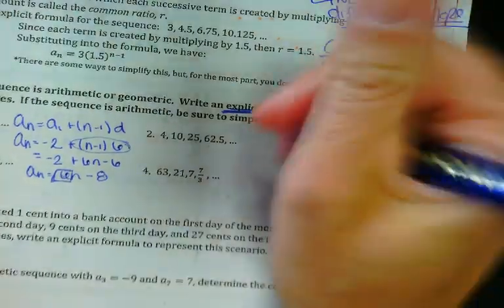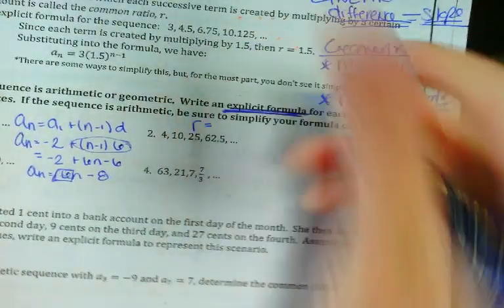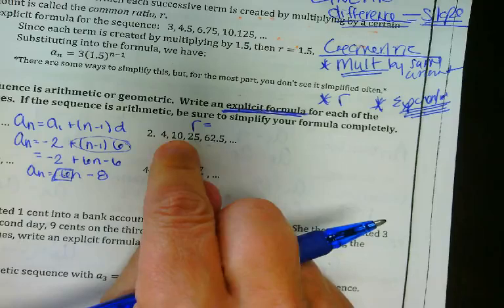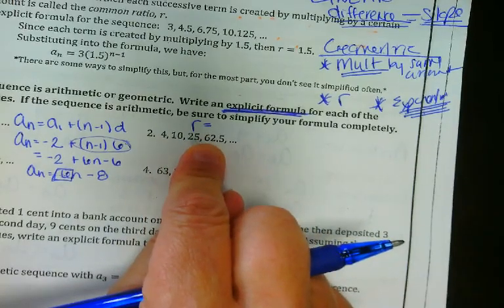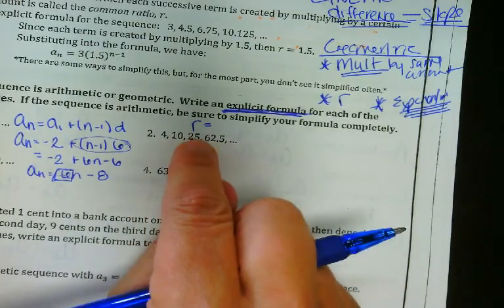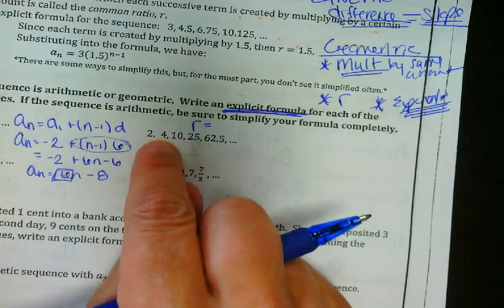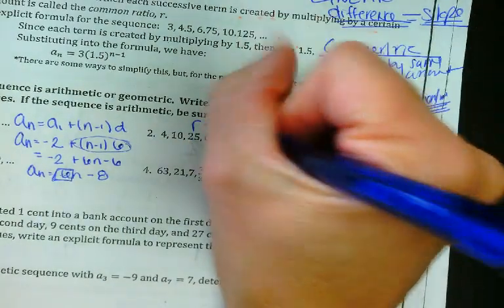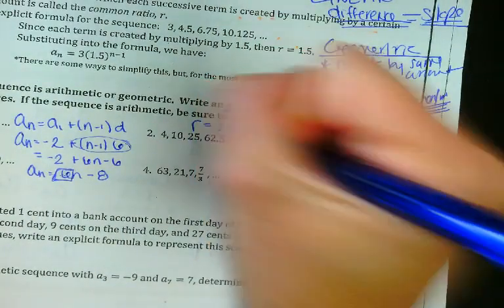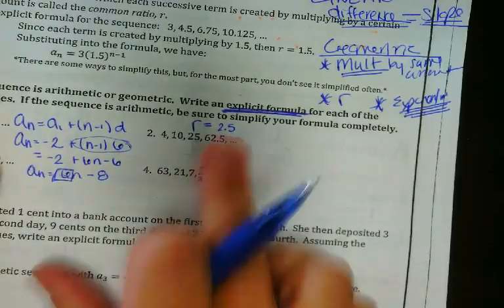What are we multiplying by? Good. So again, if it's not super obvious, what's the opposite of multiplication? Take these and divide backwards. A sub 3 divided by A sub 2. A sub 2 divided by A sub 1. We should get 2.5.